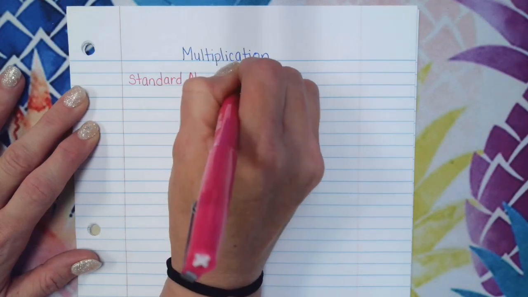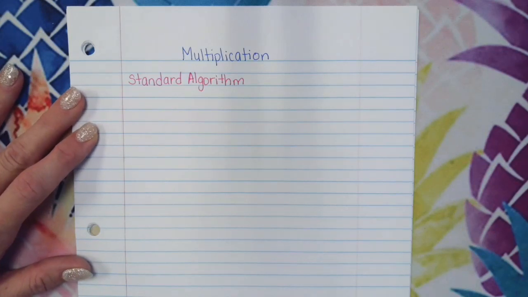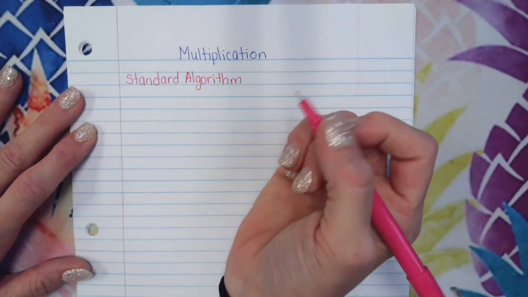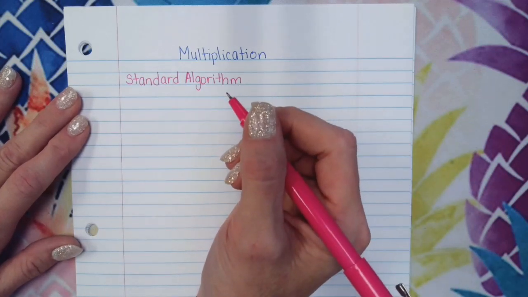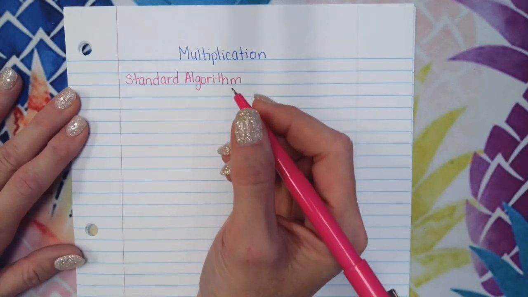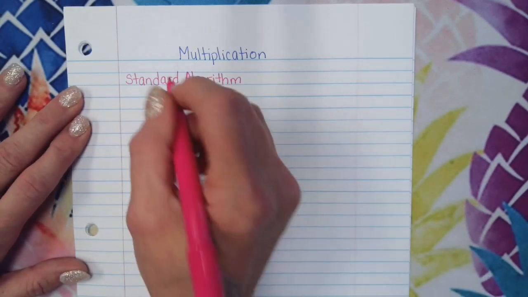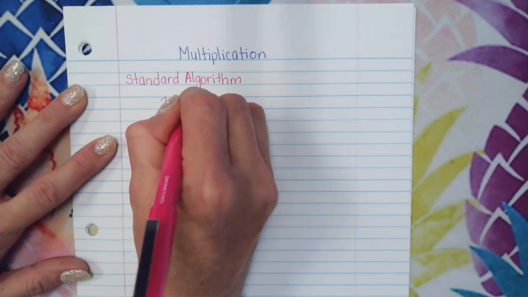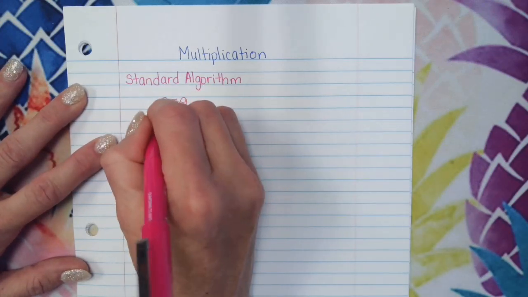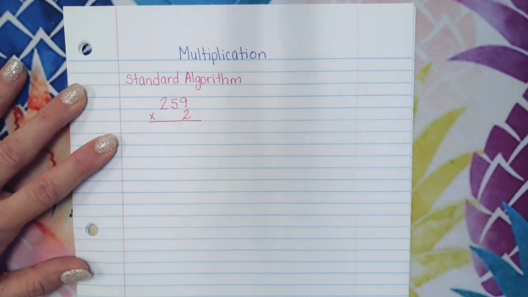Now this is the way that the majority of adults are going to do multiplication, because this is the way the majority of adults were taught how to do multiplication. And this is the way that people tend to use the most often. So if I have the number 259 and I am multiplying that three-digit number times 2.